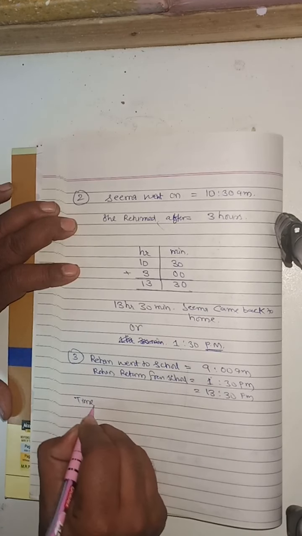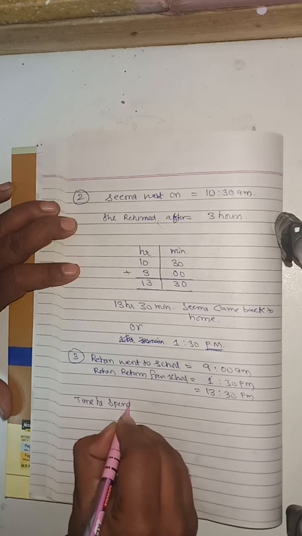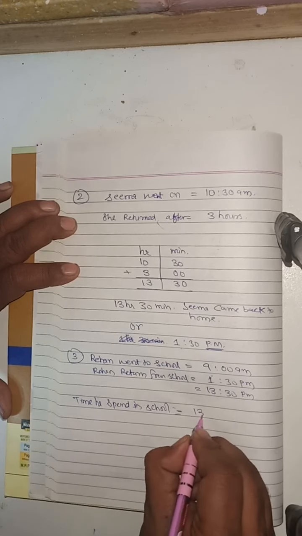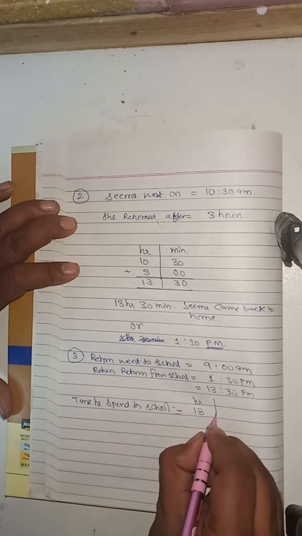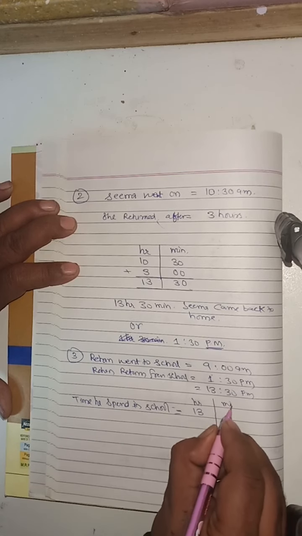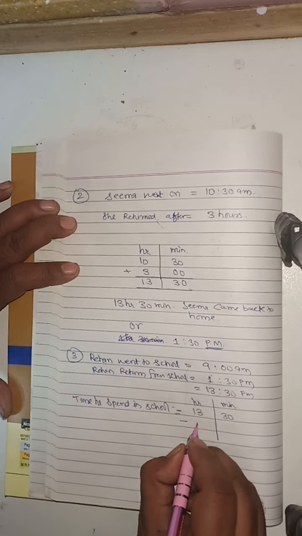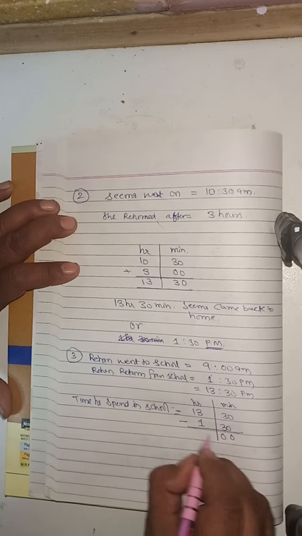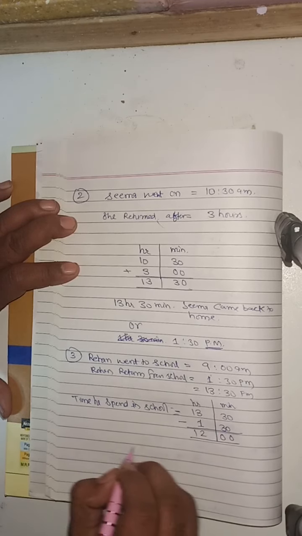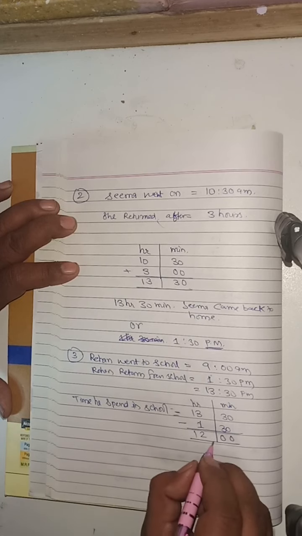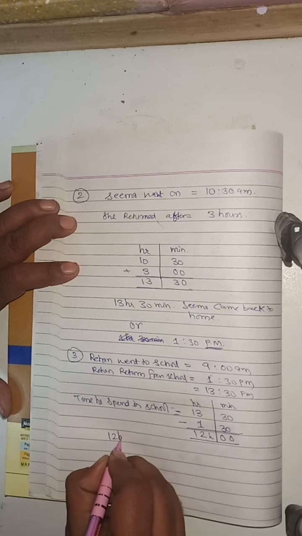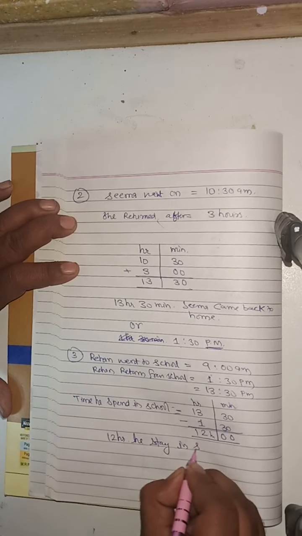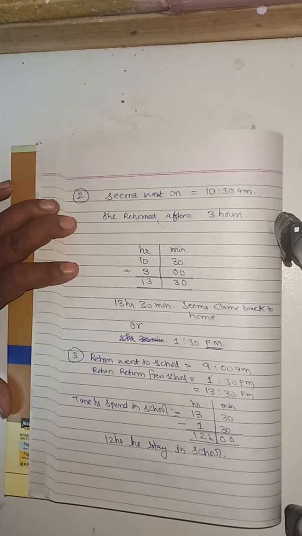So the time he spent in school, that is 13 hours and 30 मिनट्स में से हमें सब्ट्रैक्ट करना होगा 9 आवर 0 मिनट्स को. So 0, 0, 0, 2 and 1, so it takes 12 hours. So it takes 12 hours he stays in school. This is our answer.